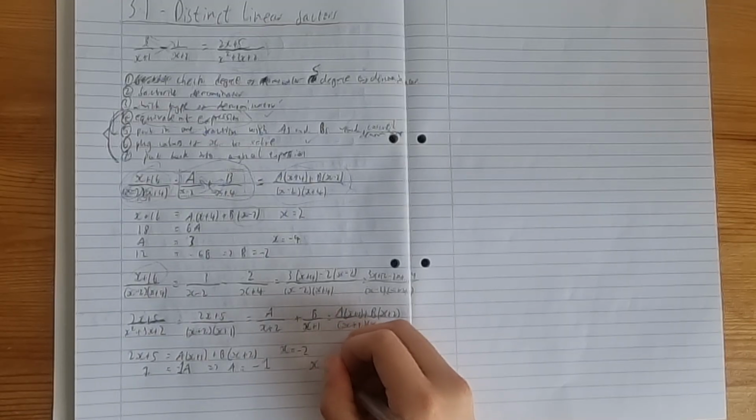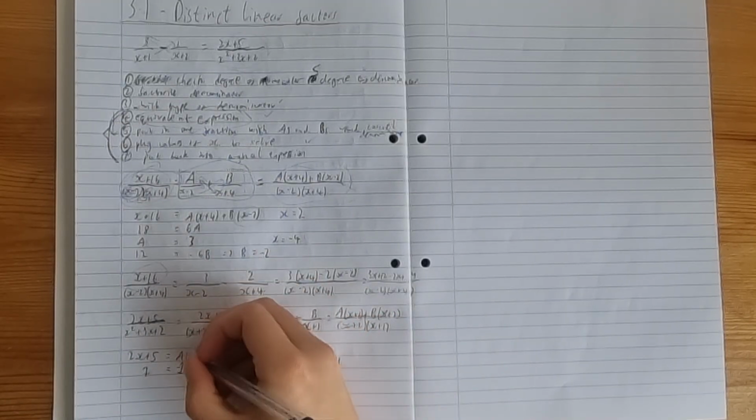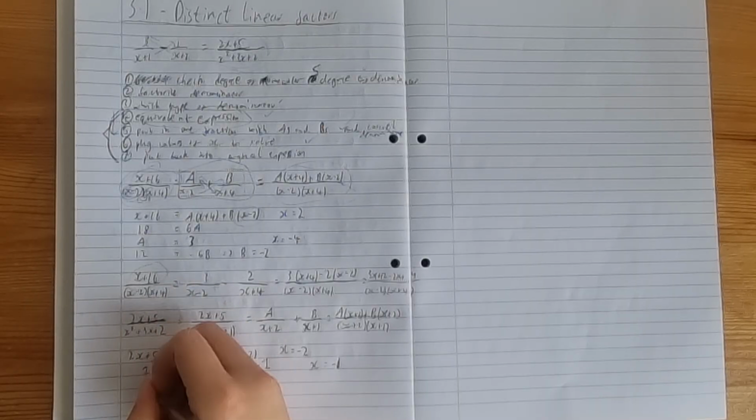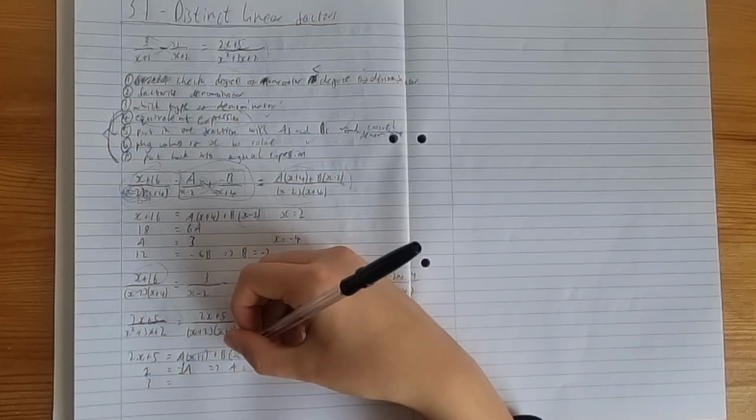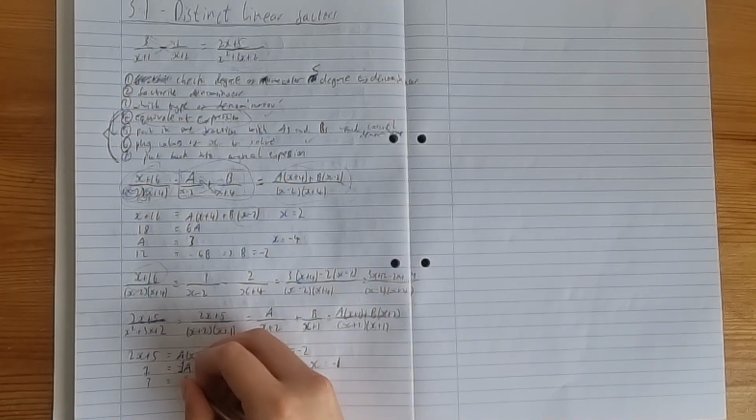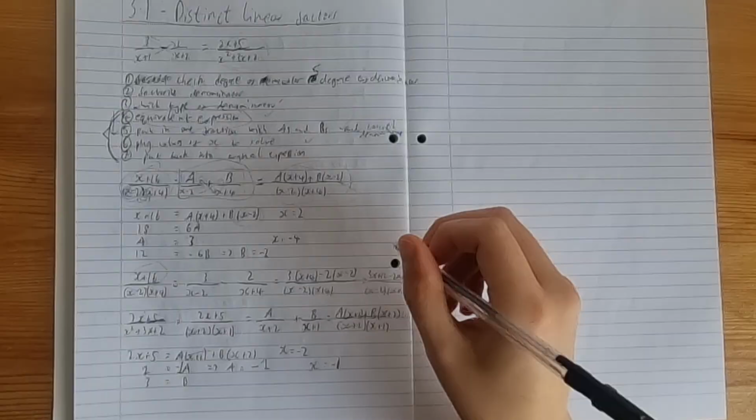Now if we plug in x equals negative 1, we'll solve for b. So this term disappears. Negative 2 plus 5 is 3. So 3 is equal to, negative 1 plus 2 is 1, so that's equal to b. So it's just straight away the answer.